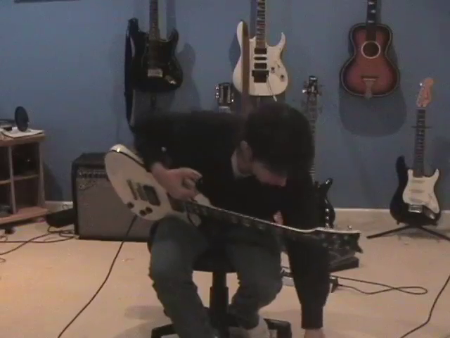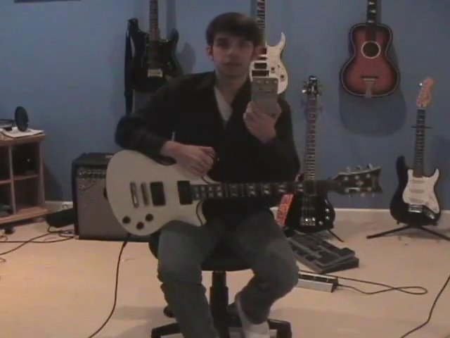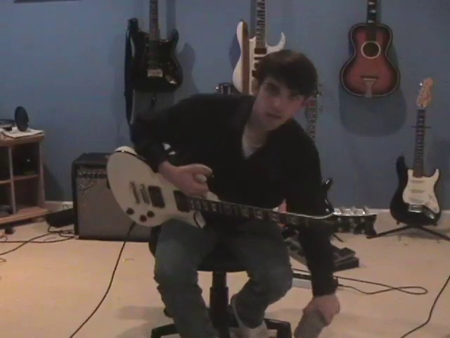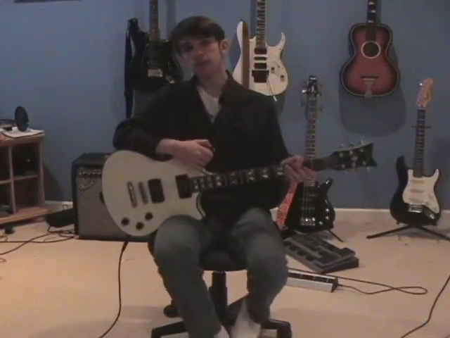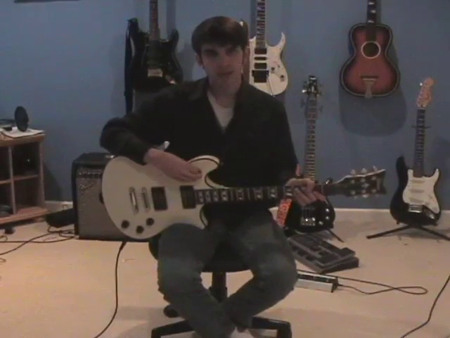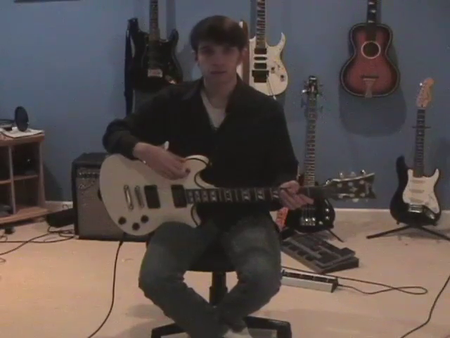Now, most of the effects I'm going to be talking about today can be found in the form of effect pedals, which are cheap little boxes you can stomp on during your show to activate the effects. But they can also be found as plugins in your recording program or even built into your amplifier.